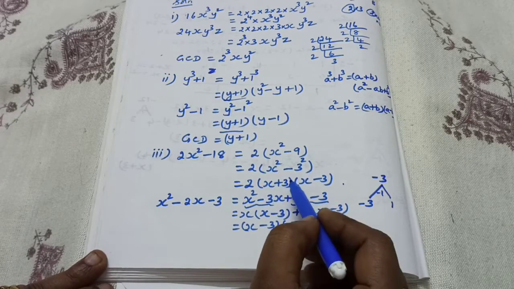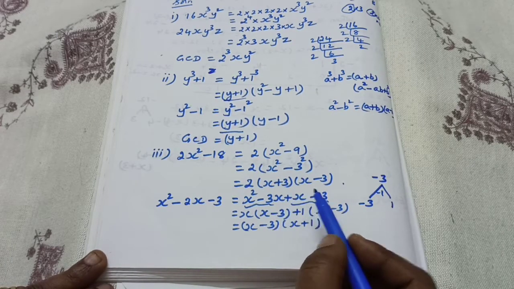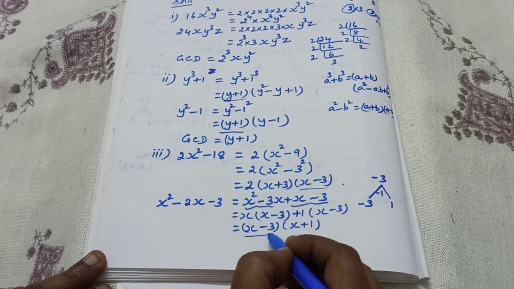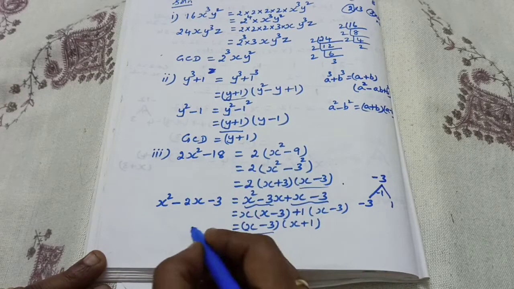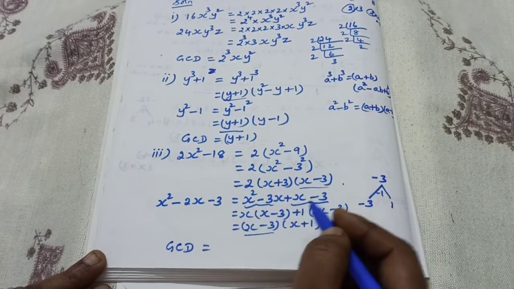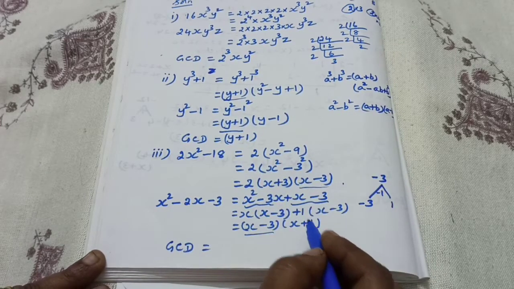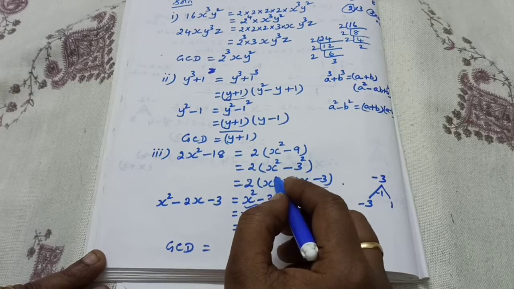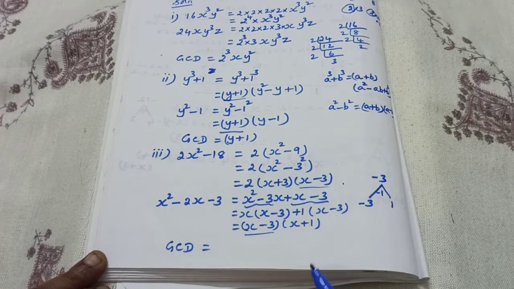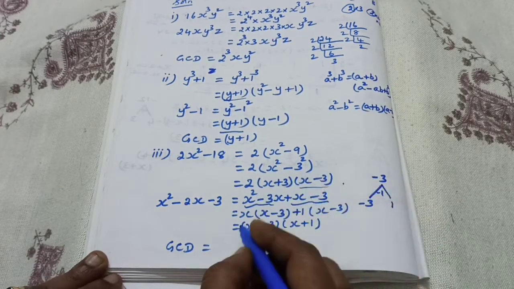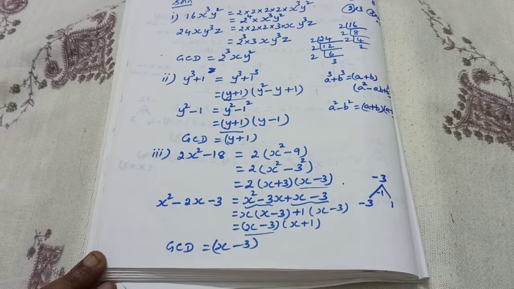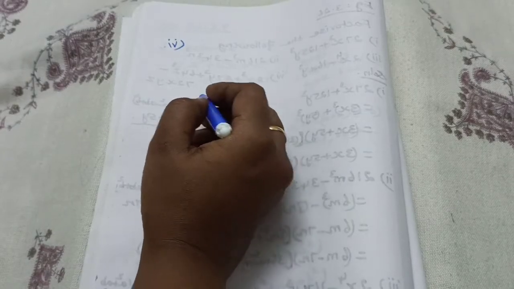And these two compare it. Which is common? Very good. X minus 3 is common. In both x minus 3 is there. So at once you write the answer. GCD is equal to, this is the greatest common. Any other number common? Here x plus 1 is there, but it is not in the first polynomial. This 2 is not in the second polynomial. So no common factors. This one only common. So x minus 3 is the common divisor. Any doubt? Have you understood?